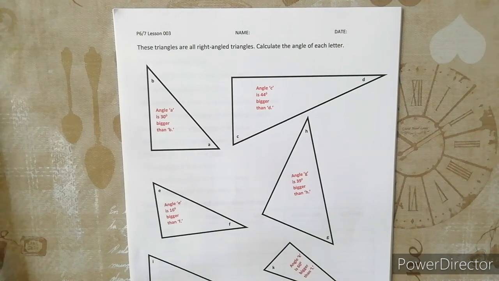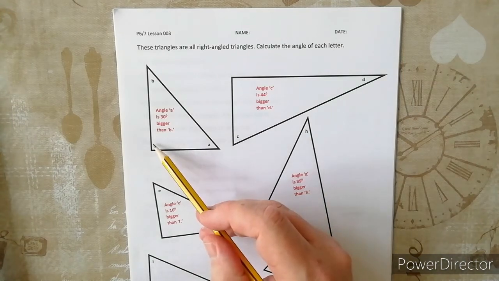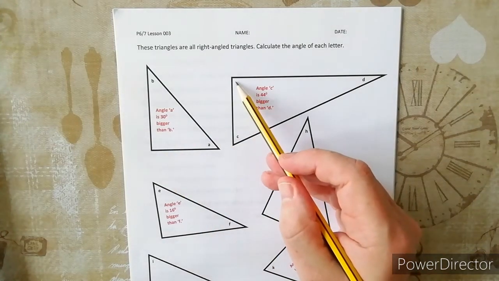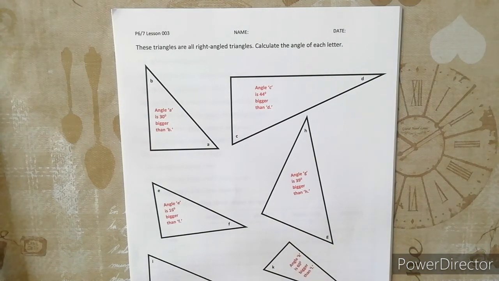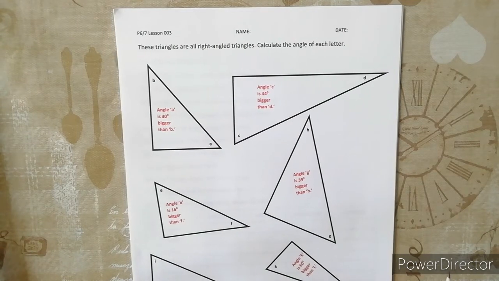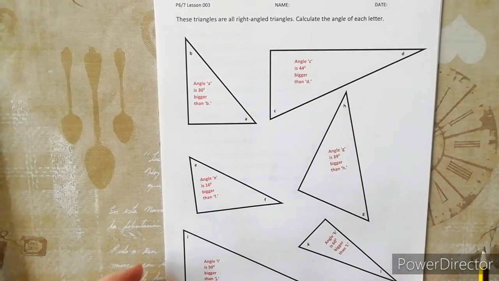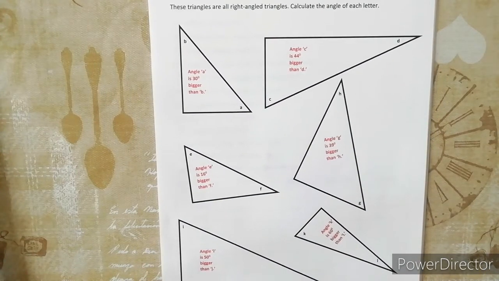Now, here we come to a very difficult part of the transfer test. It's questions based on right-angled triangles. Now you know the size of a right angle is 90 degrees. I'm just pointing here at the right angle in these triangles. You know it's a right angle because it's like the corner of a page. Now, the question says, if you can just even read it on the screen there, you'll have it in front of you anyway.